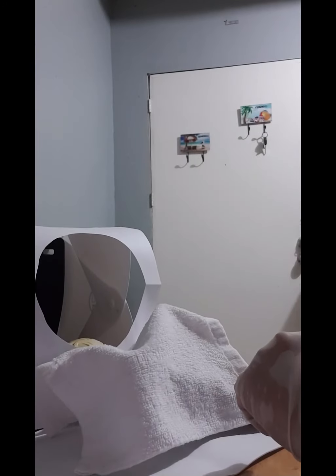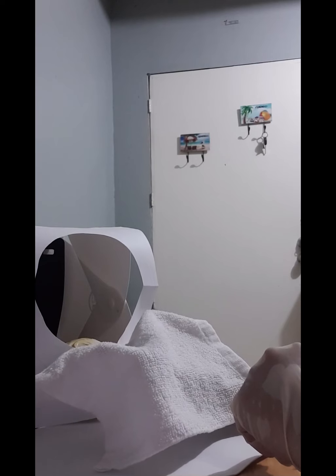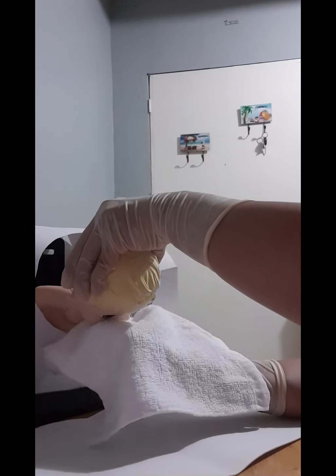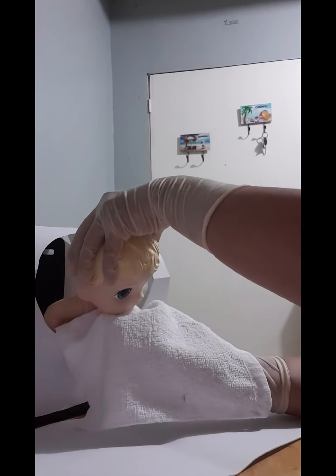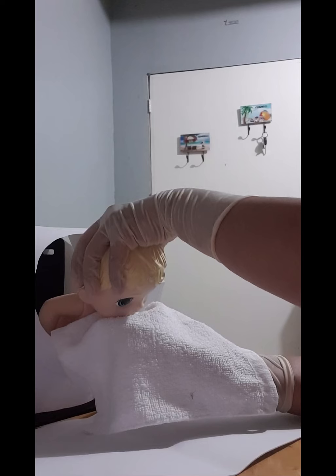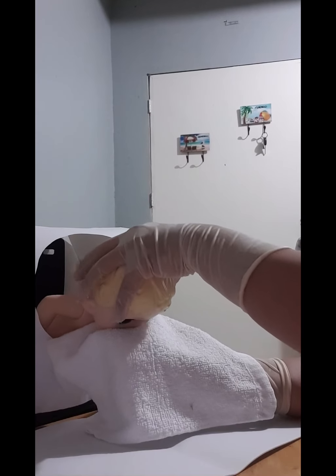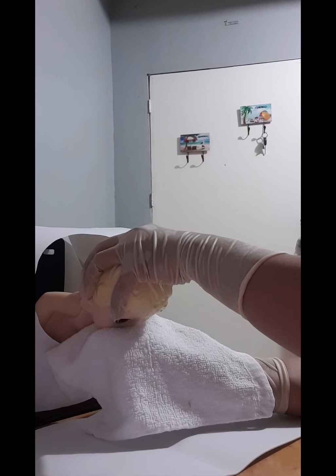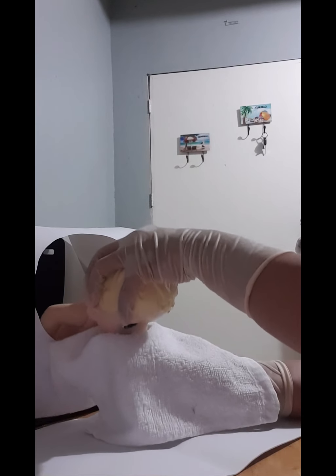So we will assume that the baby is already in the crowning position. The gloved finger beneath the draped towel exerts forward pressure on the fetal chin. At the same time, the other hand presses superiorly against the occiput. Subsequently, the mouth will appear over the perineum.